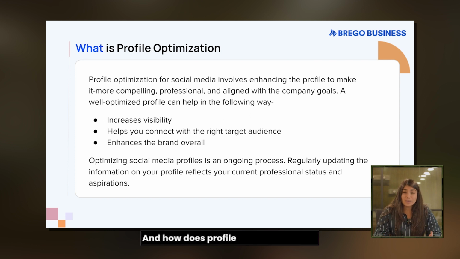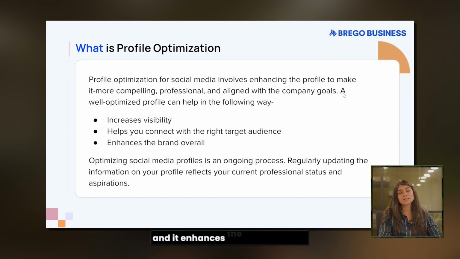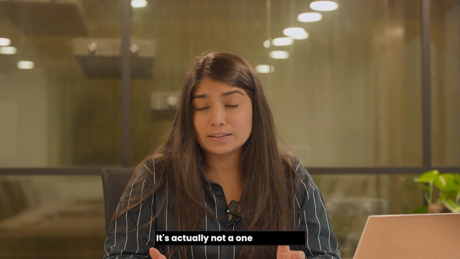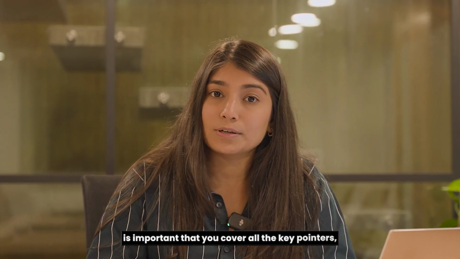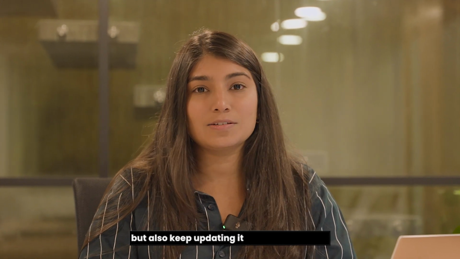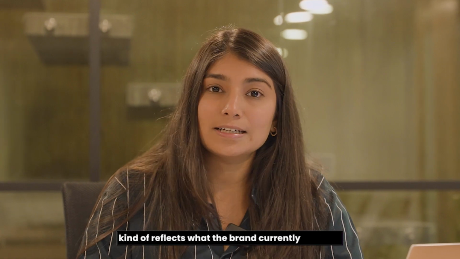And how does profile optimization help and why is it important? It helps increase visibility, helps you connect with the right target audience, and it enhances the brand overall. It's actually not a one-time thing. While you are setting up your page, it's important that you cover all the key pointers, but also keep updating it regularly so that it reflects what the brand currently is about.